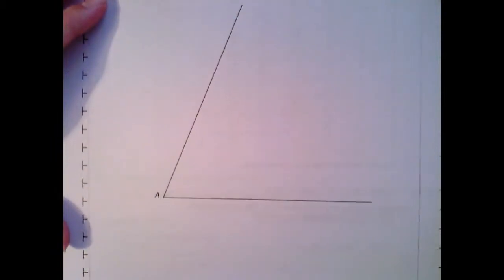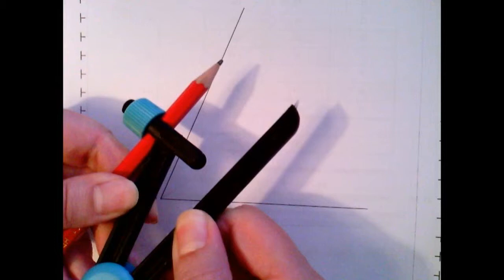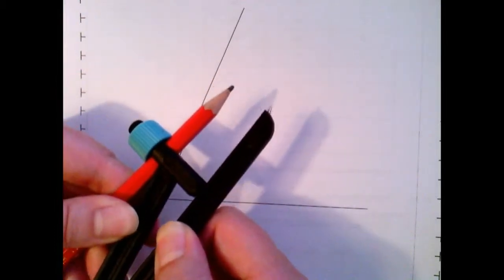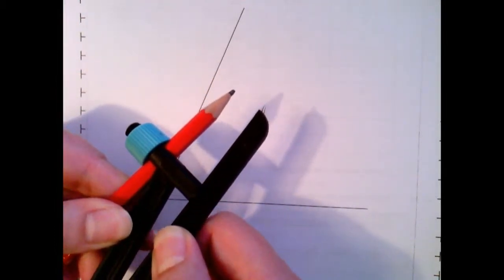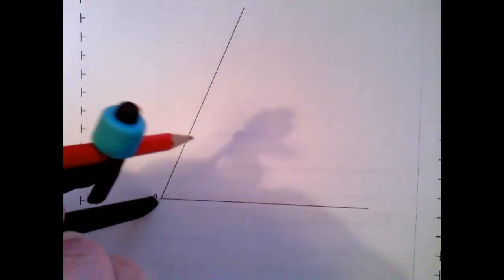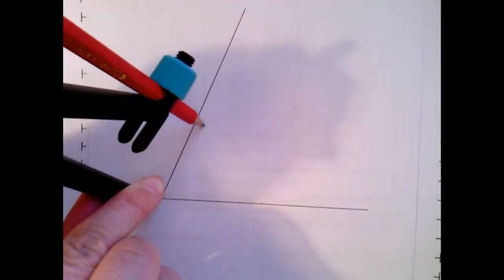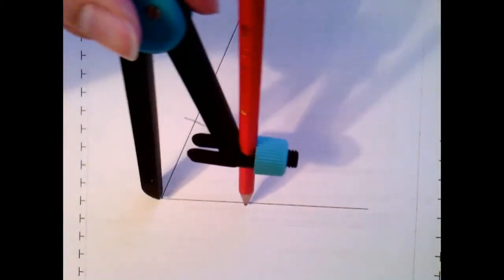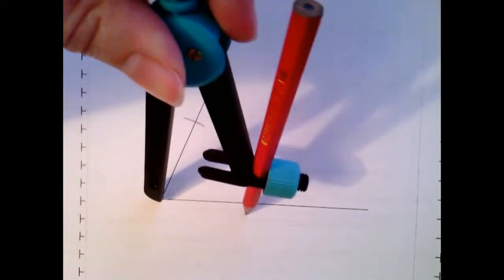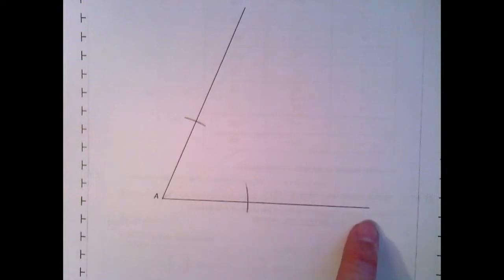You would get your compass, open it out to whatever distance you want, a decent enough distance though, because if you put them too close together, the compass is really hard to use. So open them out a decent amount, put the pointy bit down here at the corner, down at A, and do an arc over that line. And then just keep the compass the same and do an arc over the other line down there at the bottom. So you've got this point and this point where your arcs have crossed over the original angle.